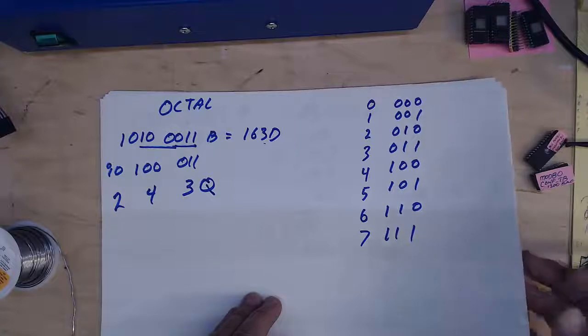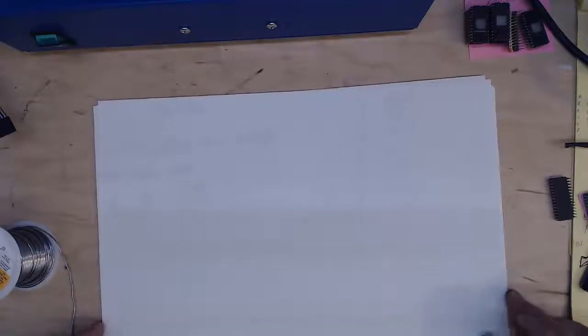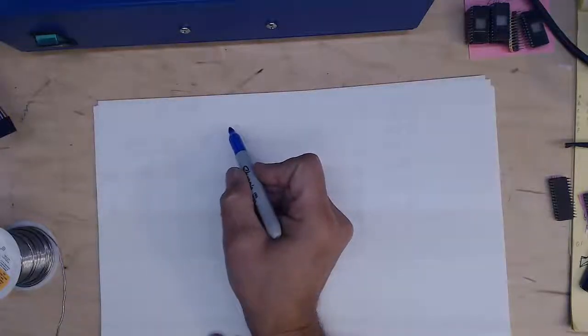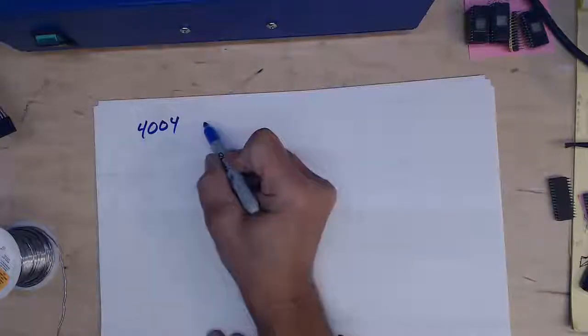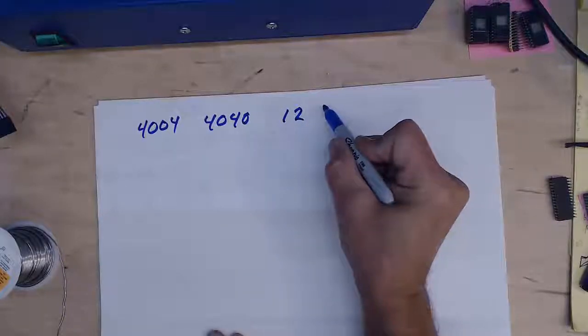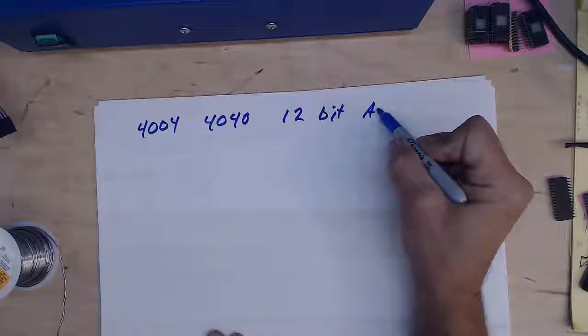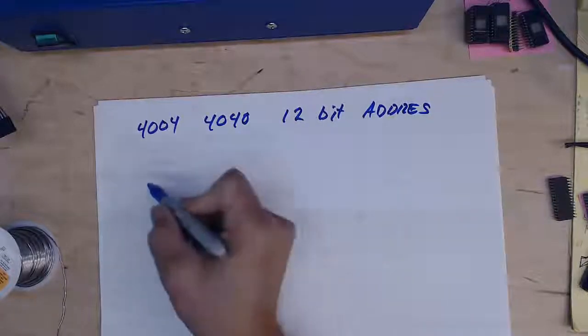Now when the microprocessor came along, it pretty much defined the byte as being 8 bits and a memory word or system word as being 2 bytes, or 16 bits. If we look at the 4004 and the 4040, those were both 4-bit machines, but they had a 12-bit address.